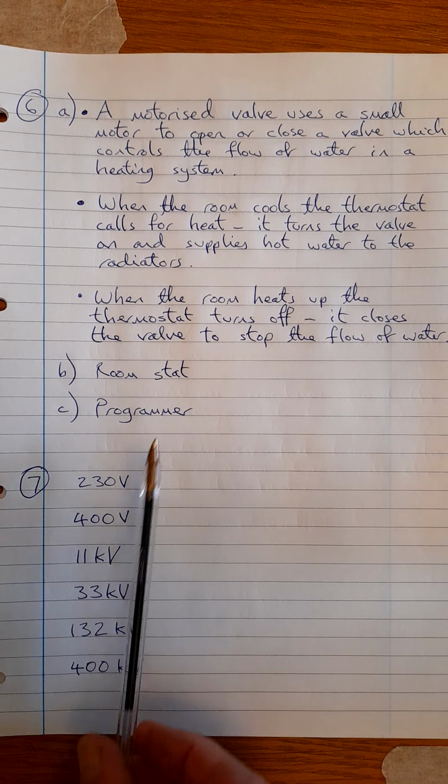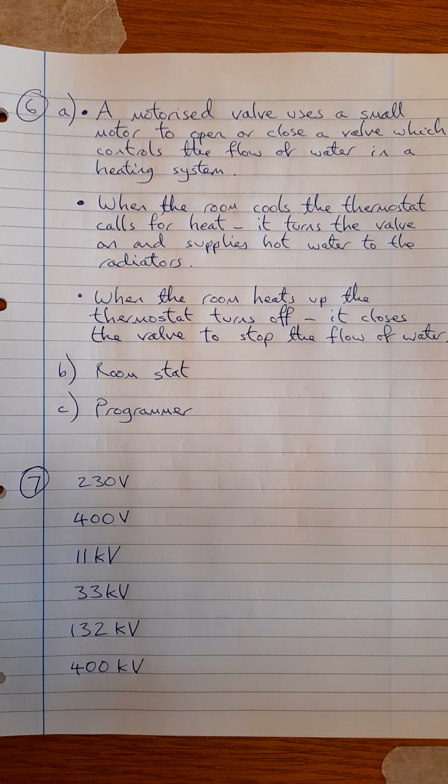Okay, the last bit, programmer. A programmer is an electronic device that turns on the boiler and the hot water and central heating at different times throughout the day. Most programmers have two channels. One channel is hot water, the other channel is central heating. All right, so that'll do for that. Nice and short and sweet.